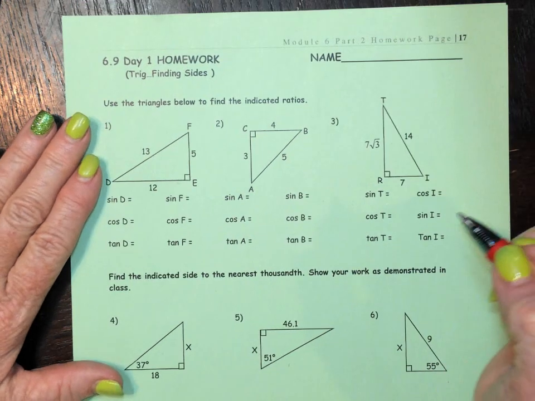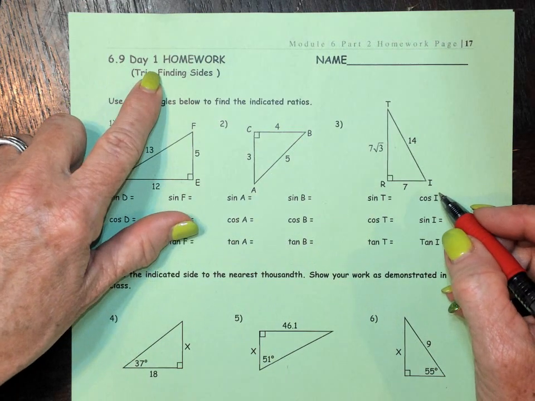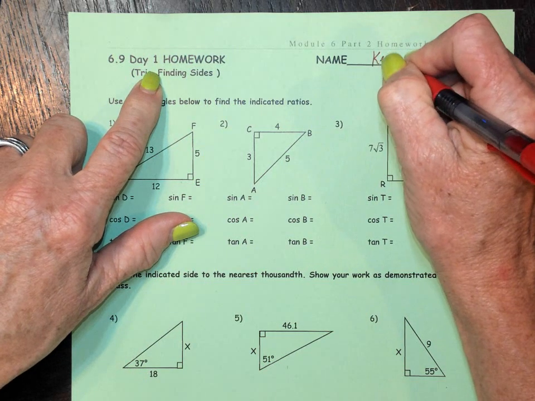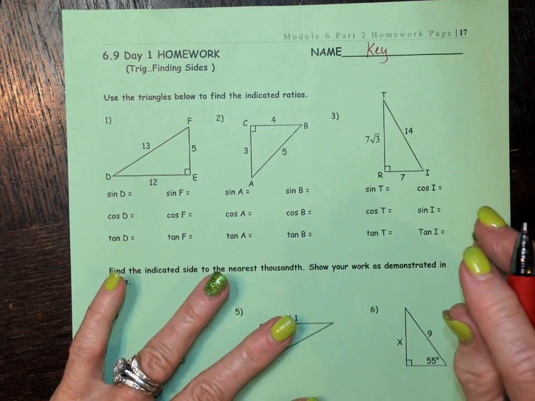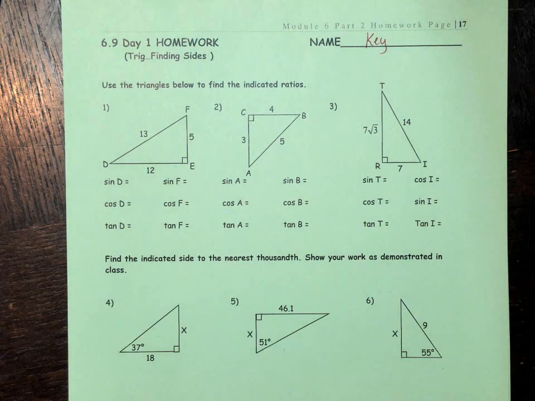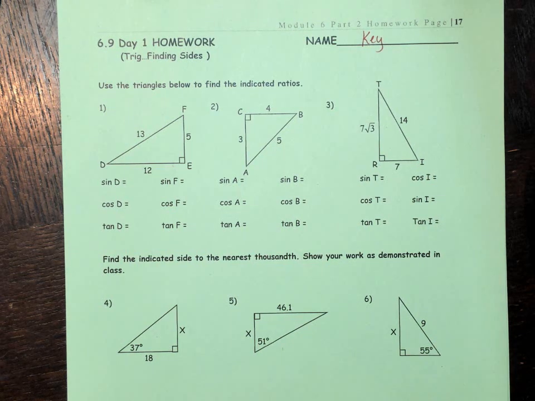Hi, these are the homework solutions for 6.9 Day 1 homework. My guess is that if you had issues here, it was in the setup. So I'm going to go ahead and go through the setup. And if you had issues with the calculator, then you're going to have to email me and we'll try and go from there.